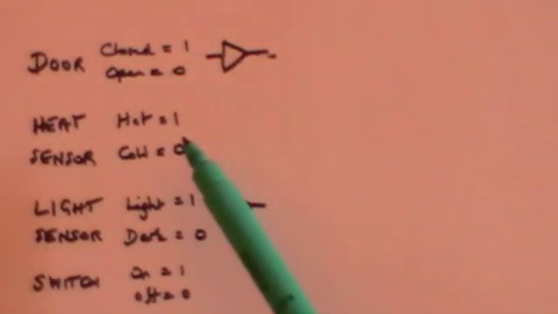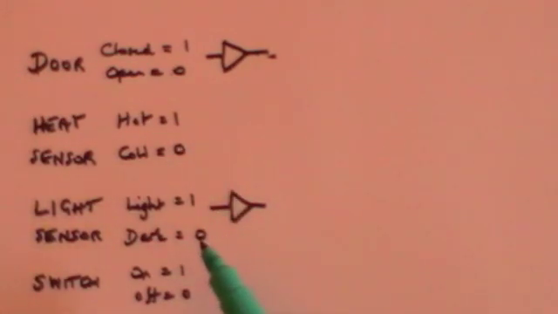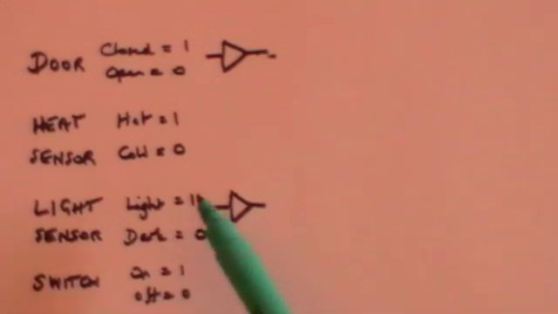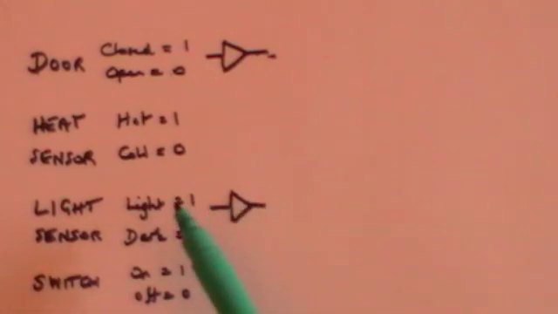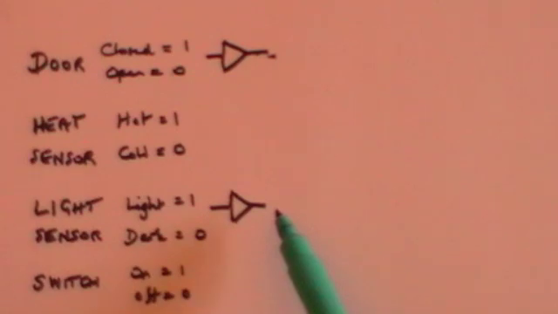Here, I'm okay because I want to know when it's hot. And when it's hot, I'm going to get a positive voltage. I want to know when it's dark, not when it's light. At the moment, I'm getting a positive voltage when it's light. That doesn't interest me. So I'm going to put this through a NOT gate. So if it's light, the NOT gate will give me no voltage. But if it's dark, which is what I do want to know, it will give me a positive voltage. Here I'm fine. I only want to know when the switch is on, and when the switch is on, I get a positive voltage. When it's off, I get nothing.